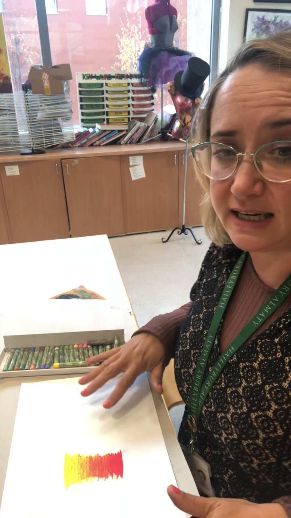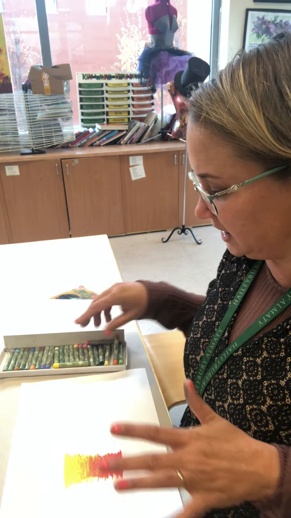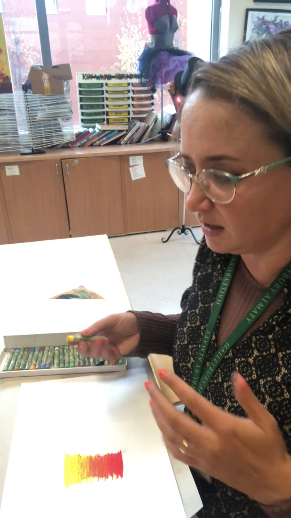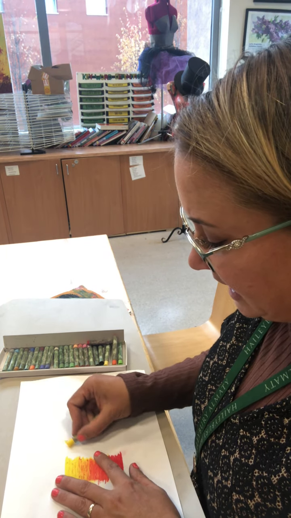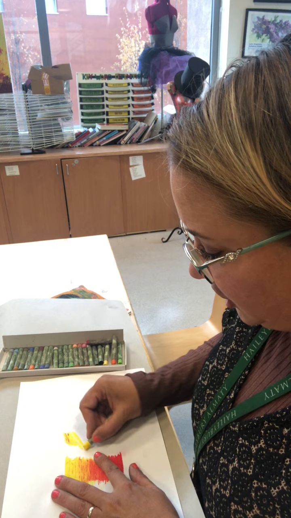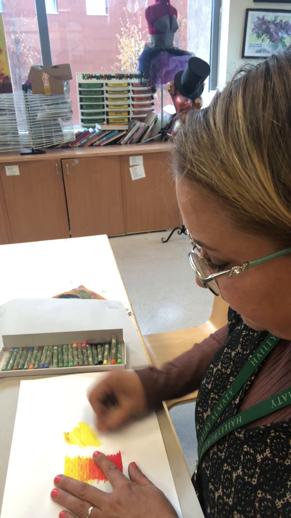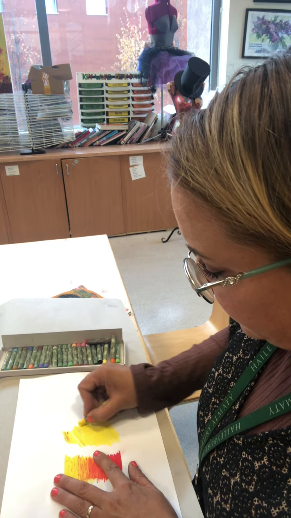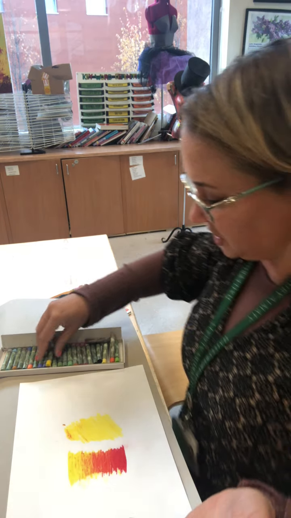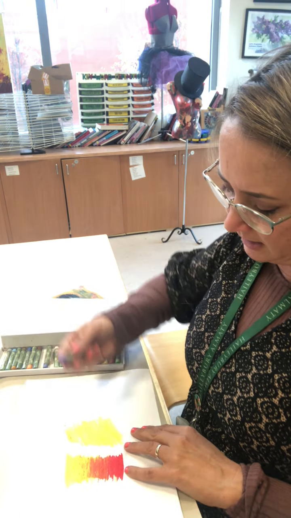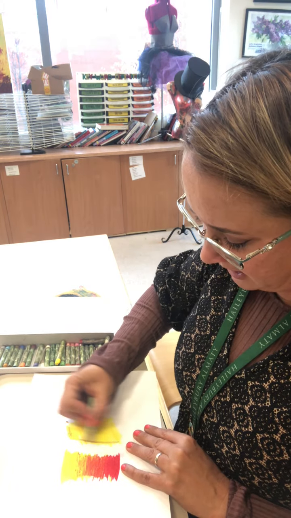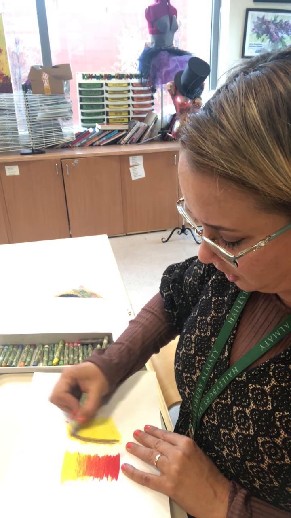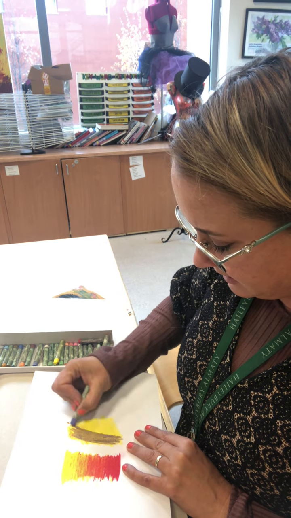The second technique I'd like you to try is sgraffito. Sgraffito works better when you have a lighter colour underneath. So just put a layer of colour down first of all, and then choose a darker colour, whatever that might be. I'm going to use a purple for mine, and just go over the top like that.